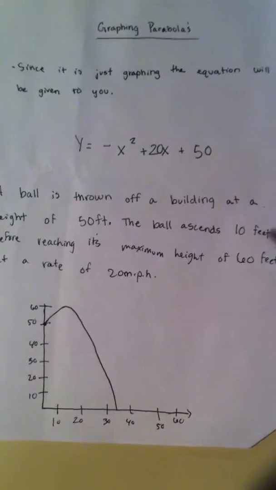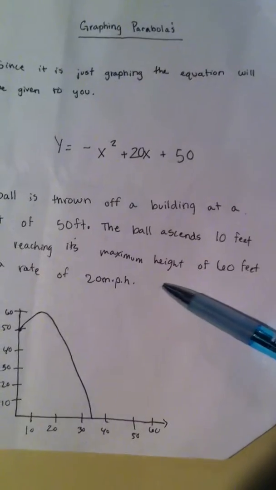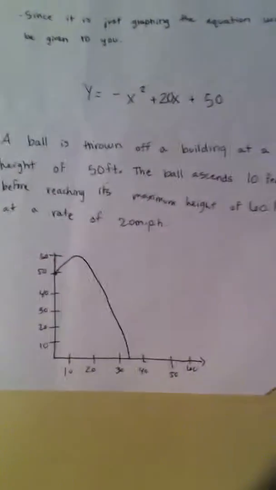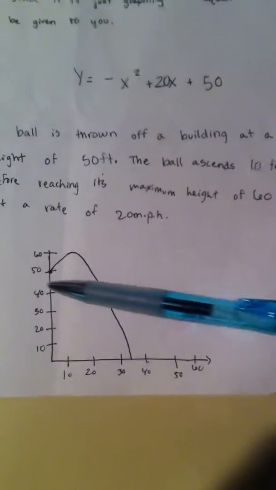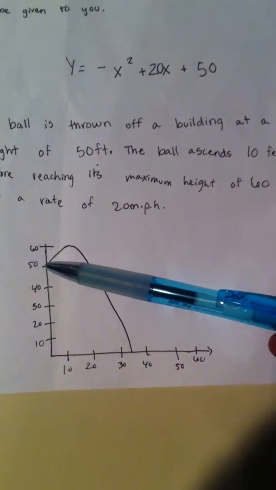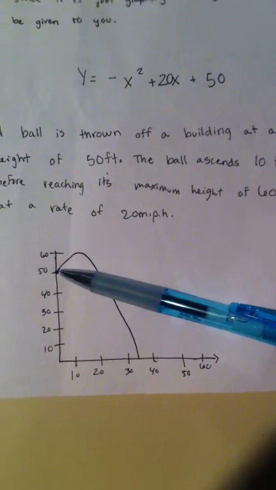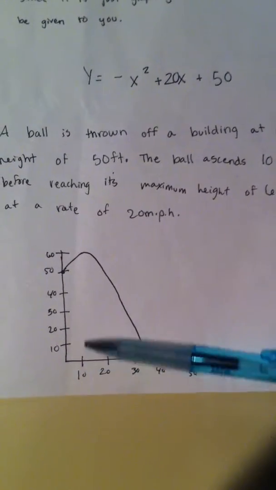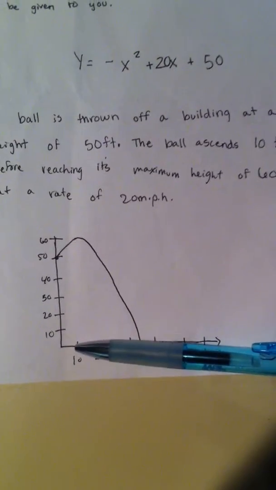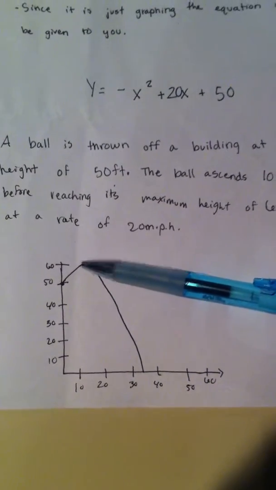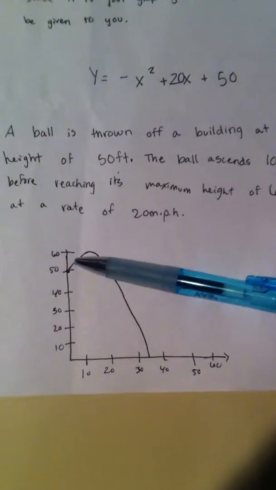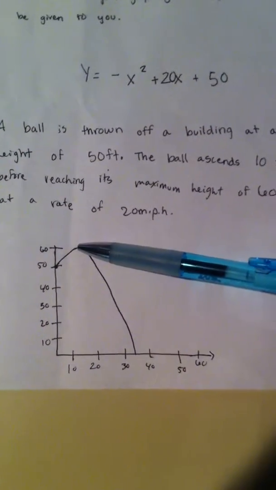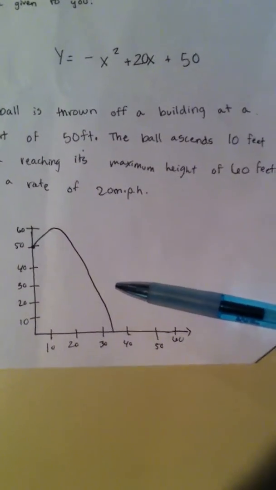The ball ascends 10 feet before reaching its maximum height of 60 feet at a rate of 20 miles per hour. So since we know that the ball starts at 50 feet and it's going at a rate of 20 miles per hour, we also know that the maximum height is 10. So we go down here to our distance, which is 10 feet, and kind of just go up. And we know that it ascends at 20 miles per hour, so if you were to put it in your graphing calculator, you could kind of just get an idea of what it would look like.